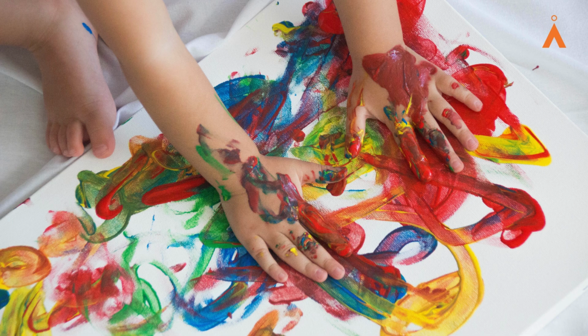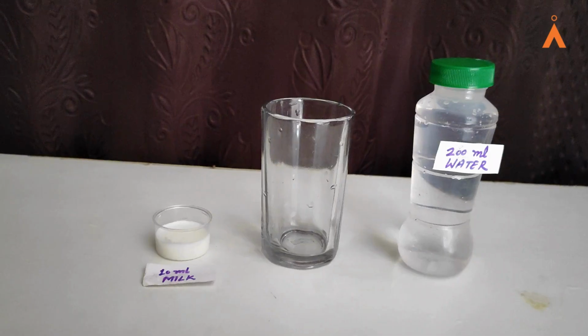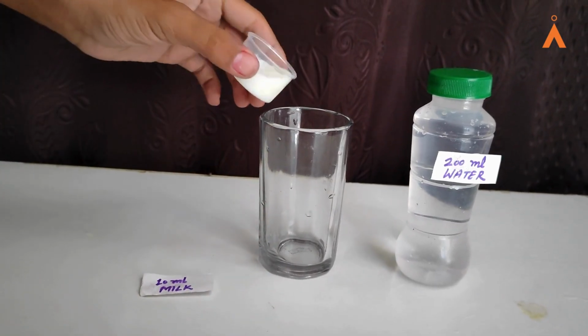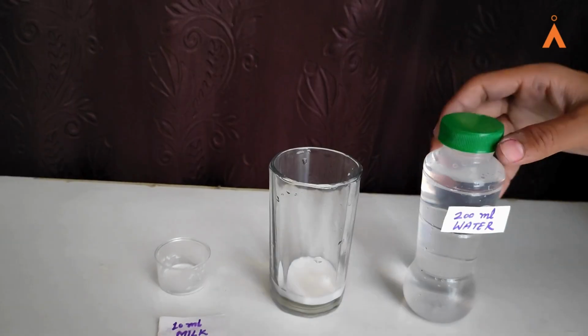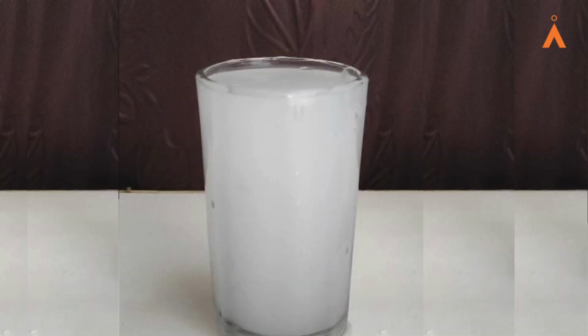Yes, let's do an activity. For this, we need some materials: a glass tumbler, 200 milliliters of water, and 10 milliliters of milk. Let's pour some milk and water into the glass. Now we have a milky water mixture. So, is it a homogeneous mixture or a heterogeneous mixture?